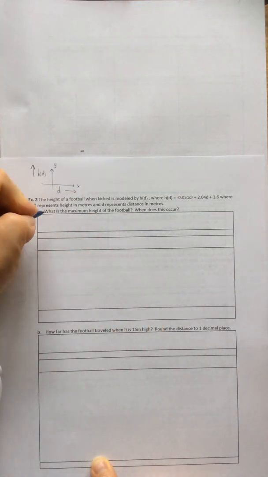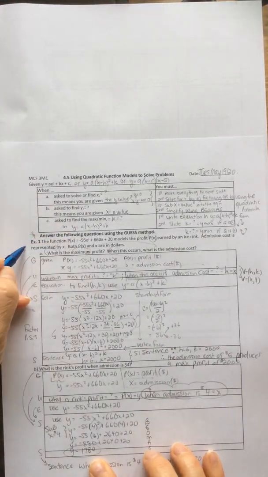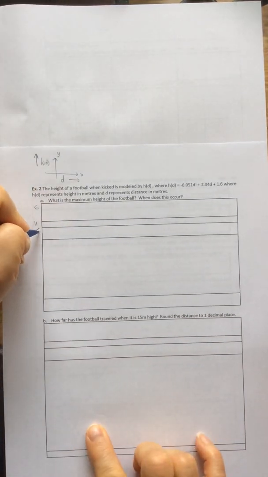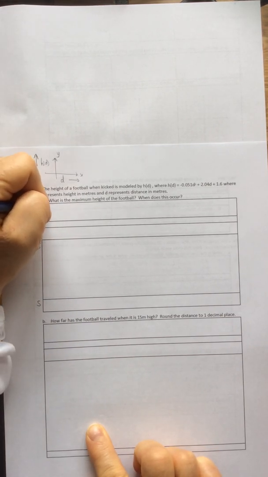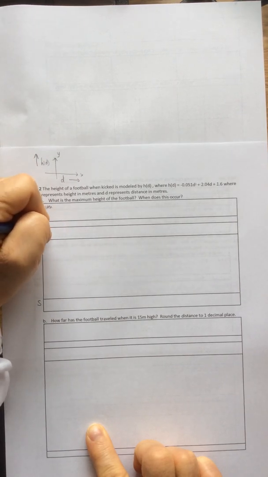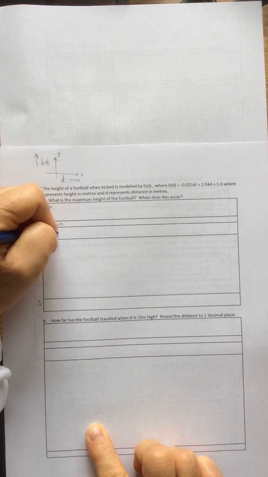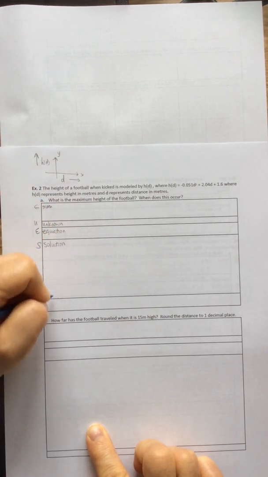When does this occur? We're still using the GUESS method, answer the following questions in GUESS method, both example 1 and 2. G-U-E-S-S. So what's been given for the G? What's the unknown for the U? What's the equation for the E? What's the solution for the S? And what's the sentence for the last S?